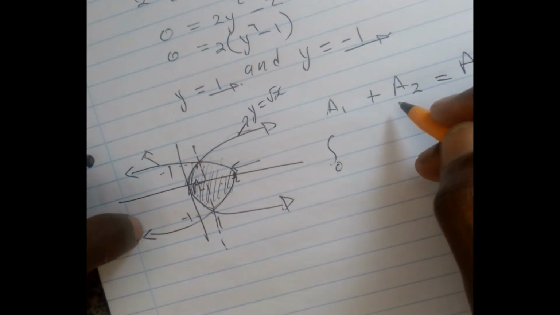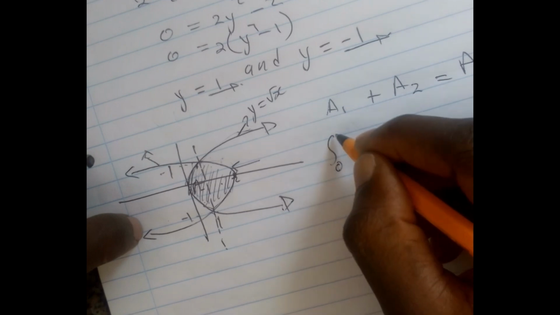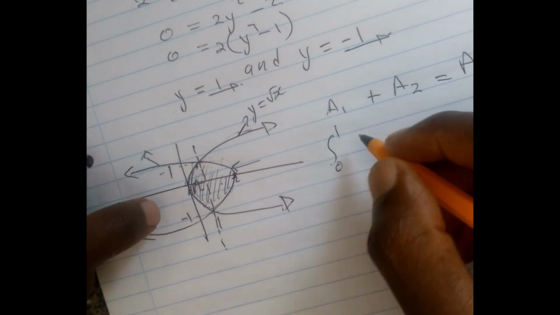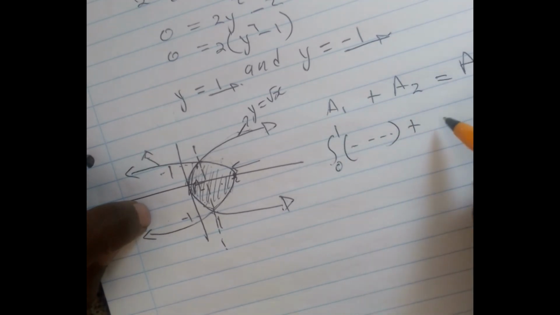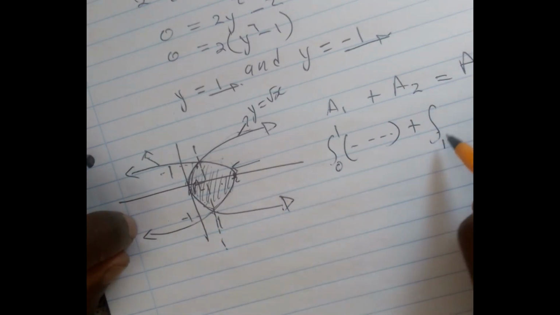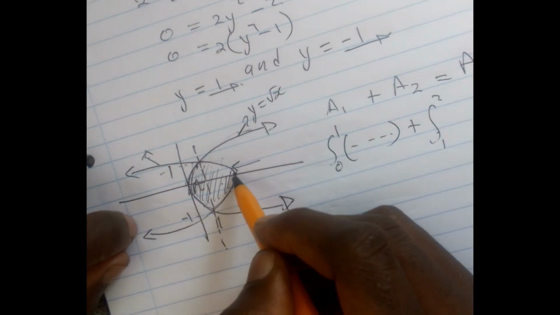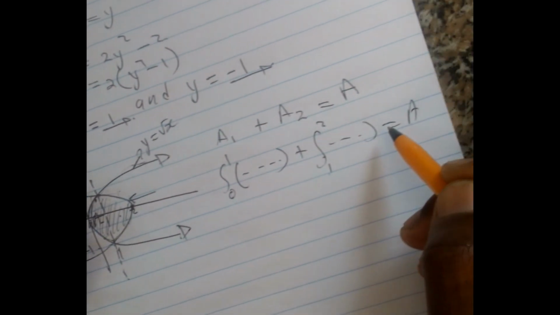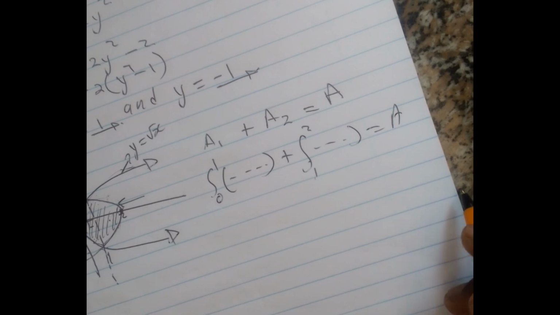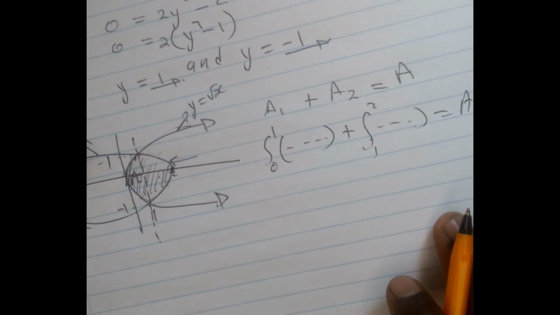So in that case, you're going to have 0 all the way to 1, and then you're going to put the area plus the second part, which is from 1 up to 2, from 1 to 2, and then you're going to put the area, which is going to be equal to the total area. That's how you're going to do this problem.